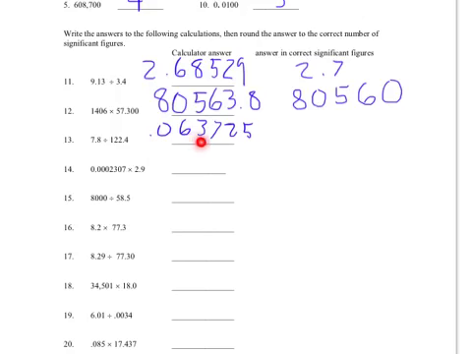I'm going to keep the 3. I look at the 7, since this one here is 5 or greater, I'm going to round this one up to a 4. So what I keep is 0.064. Let's look at our next one.